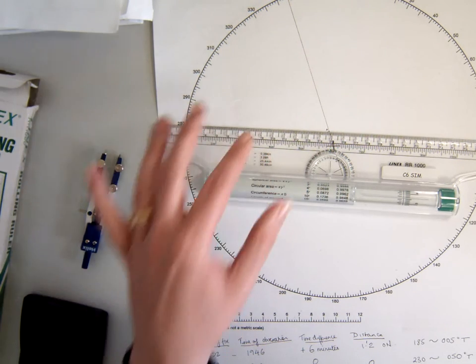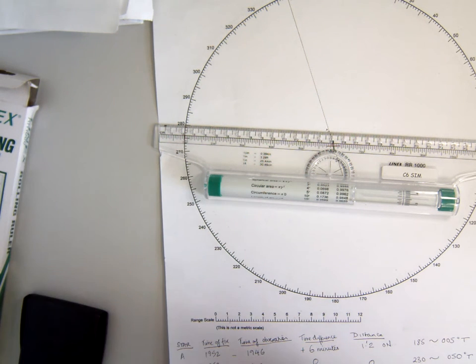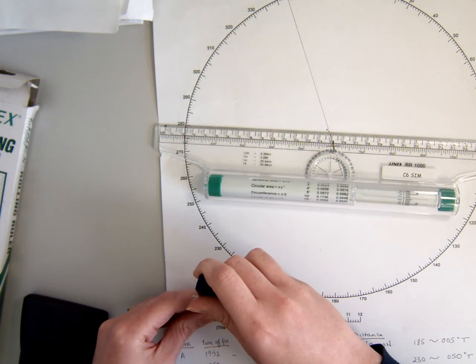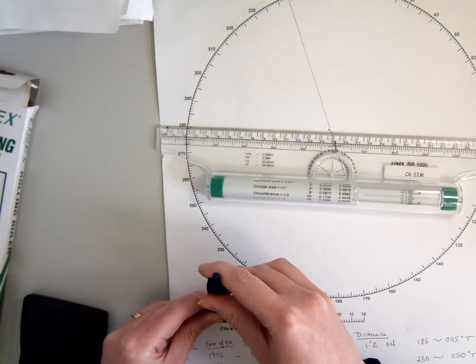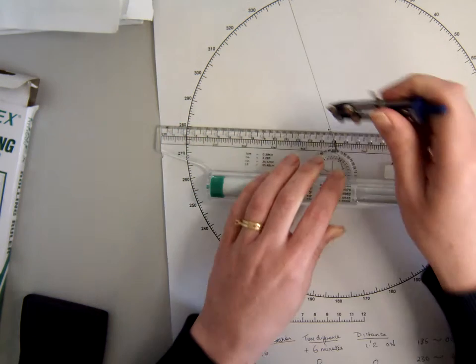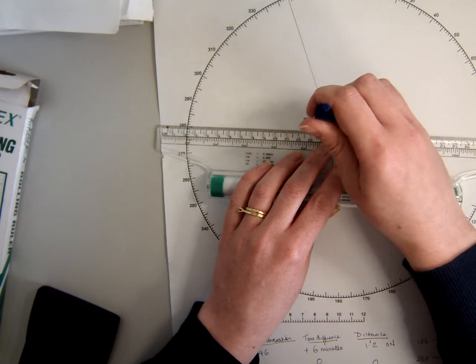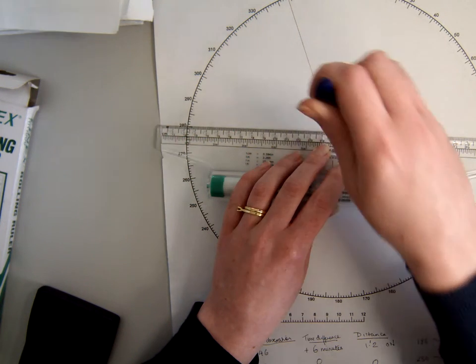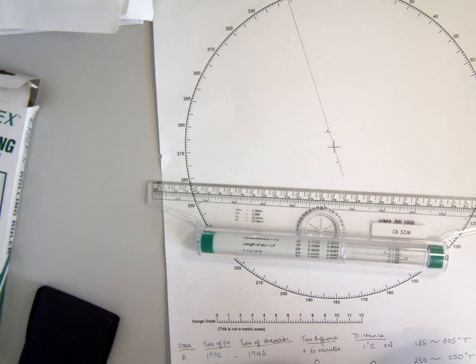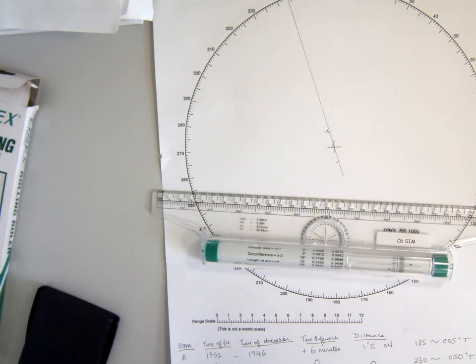And I'm actually going to plot my intercepts 0.4 towards. So I'm actually going to measure 0.4 and from that point there I'm actually going to plot a very small intercept towards 275 from point A. So that is my intercept for point A. It is quite small there, but basically that's my intercept. The position line for this is 185 to 005.